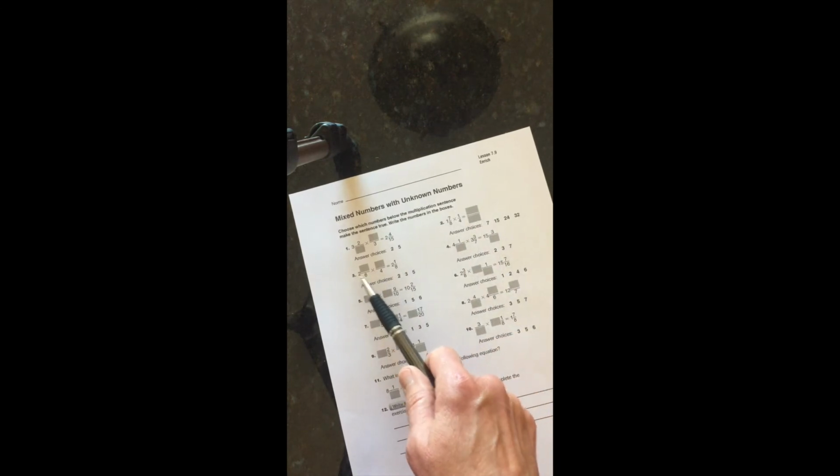So number 2 is a pretty clear-cut problem because it's 1 and 7/8 times 1/4. All you have to do is solve this. And actually, they give you 4 choices here. You're only going to use 2 of them, so you'll actually do the multiplication. So I'm not going to do that one with you. But let's look at number 3.